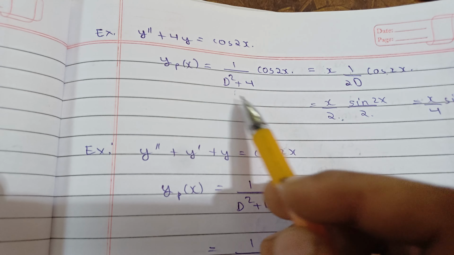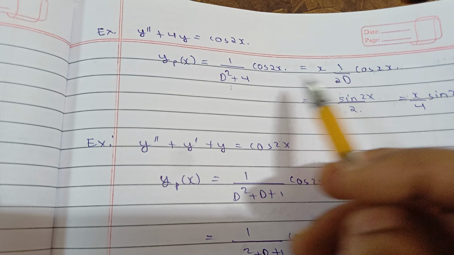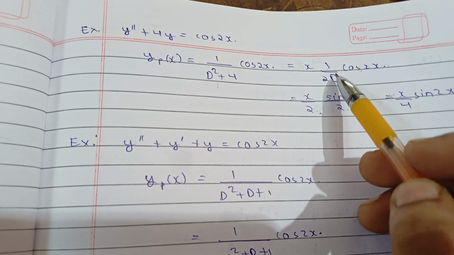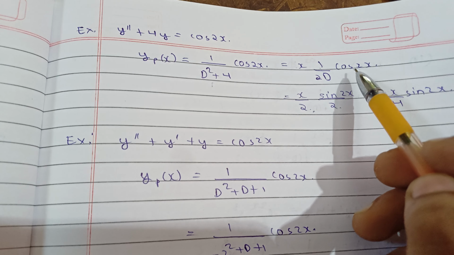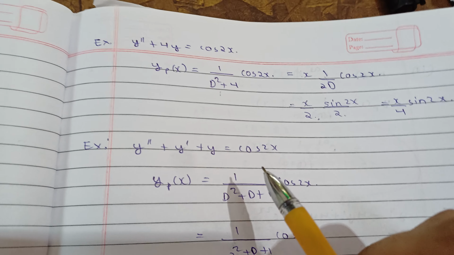So we differentiate this, it will give us 2D and x here, so x into 1 upon 2D cos 2x. Now this 1 upon D is nothing but integral operator, so we will operate it on the cos 2x. It will give you sin 2x divided by 2. So this will be your particular solution.